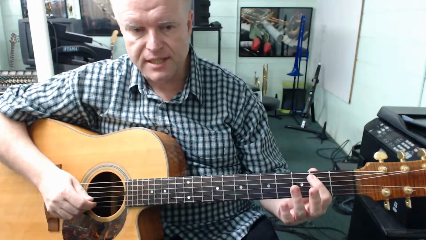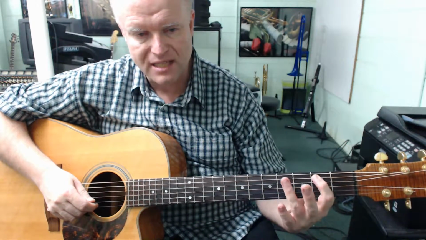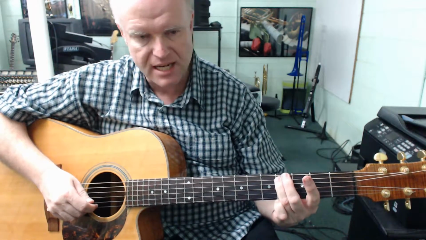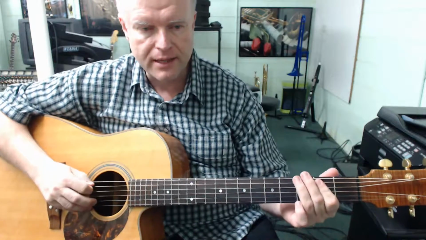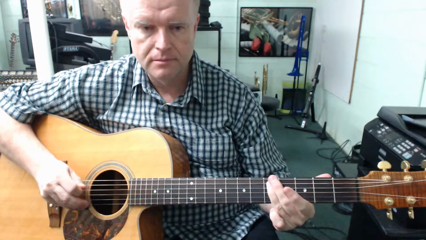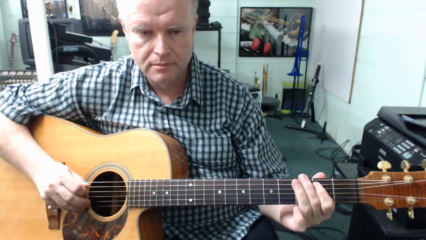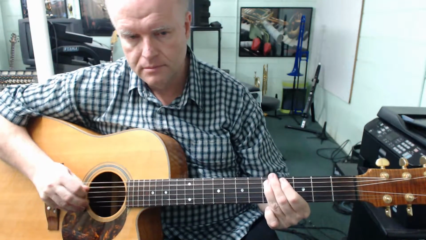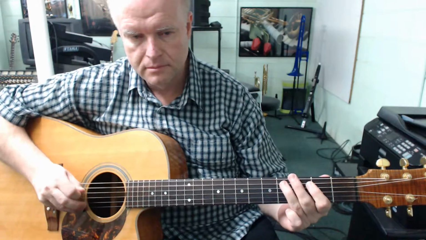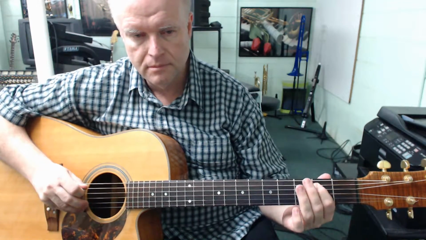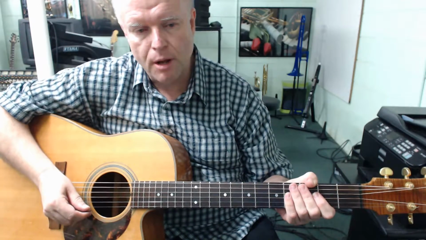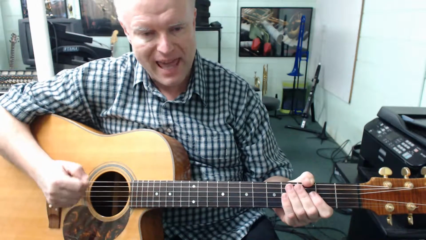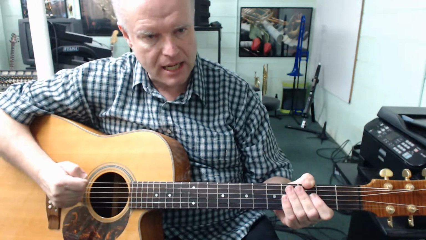Now, you could also play the same riff just using your 1st and 3rd fingers by sliding your 3rd finger across from the C sharp to the D, like this. And that, for me, is probably a more natural way to play it. It's exactly the same notes, but this is a pretty powerful sort of sounding riff.